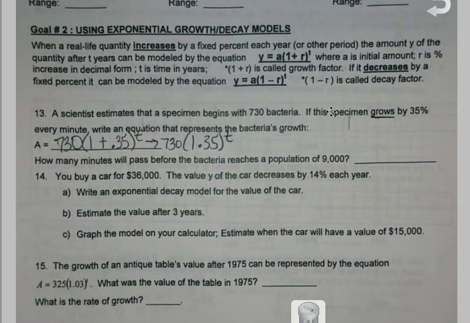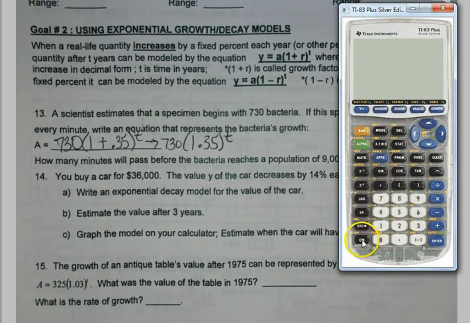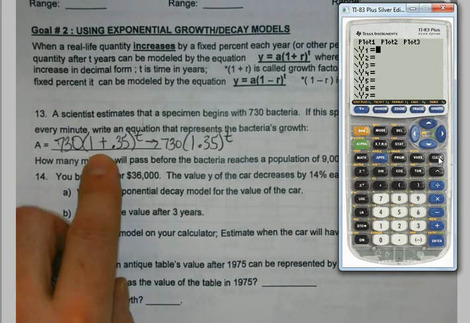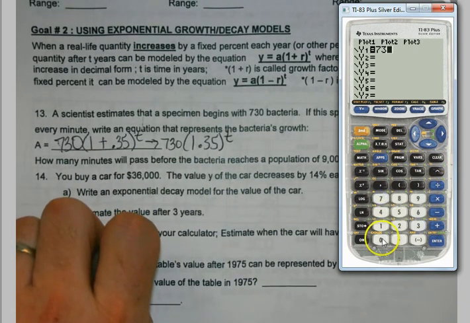So, how many minutes will pass before the bacteria reaches a population of 9,000? Now, I could play guess and check on this. I really don't want to, though. So this is where I can let the calculator help me again. I can type in my expression, and either one of these will work since they're basically equivalent to each other.